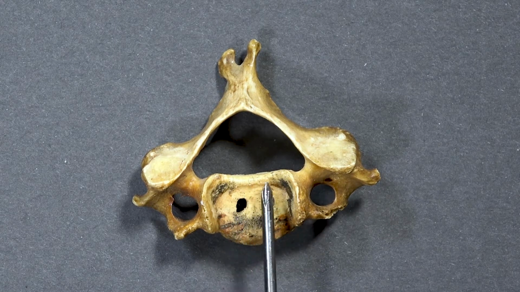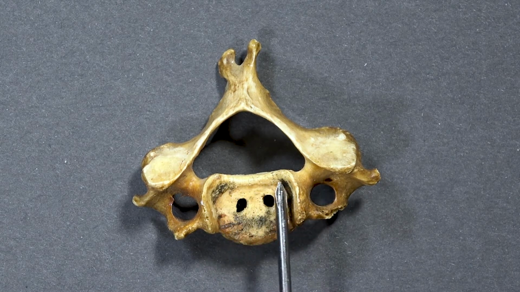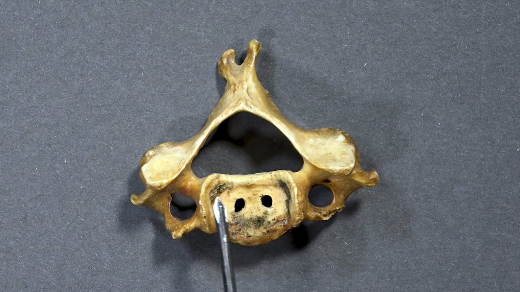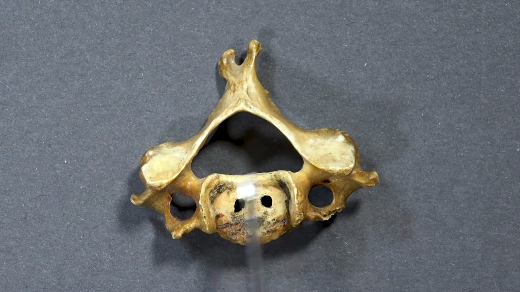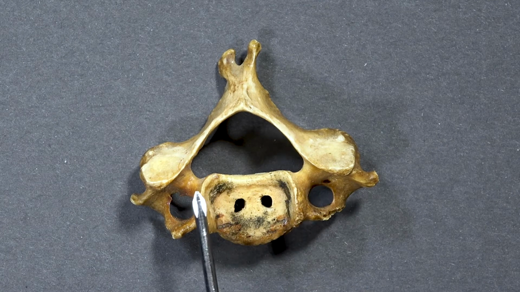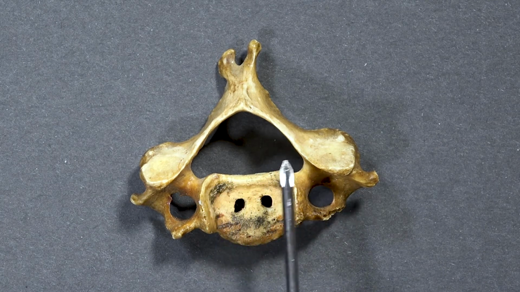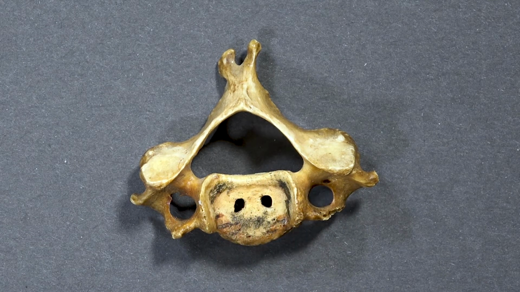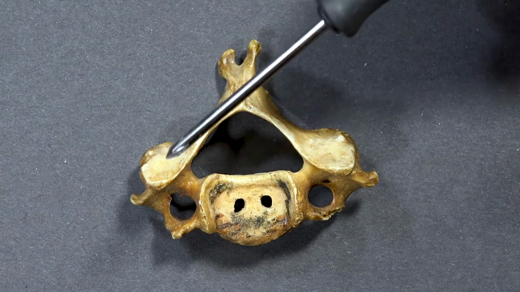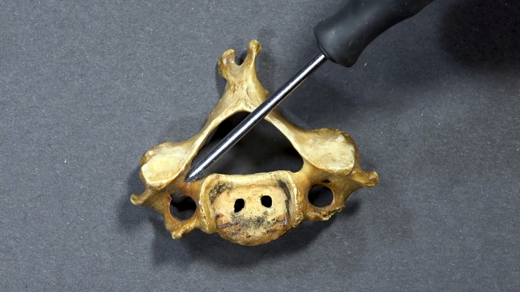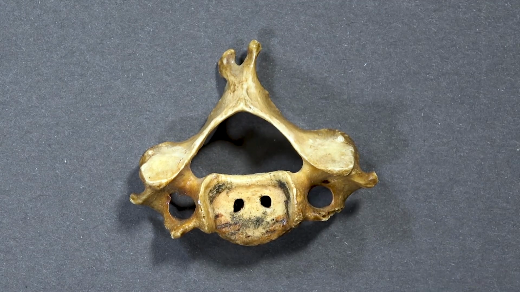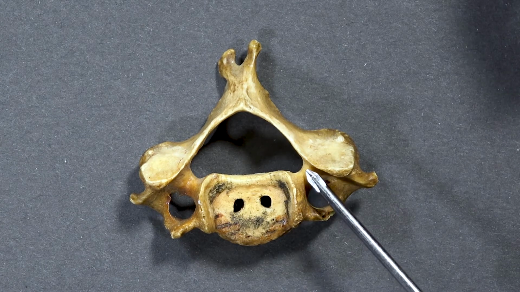So we still have a vertebral body here. We have some weird little ears kind of sticking up on it though. Those are called the uncinate processes. I'll try to give you another view of that here in a second. We still have pedicles. There's a pedicle. There's another pedicle right here.